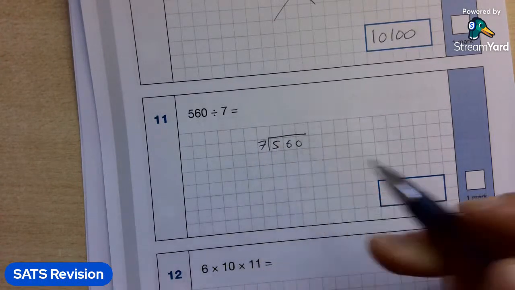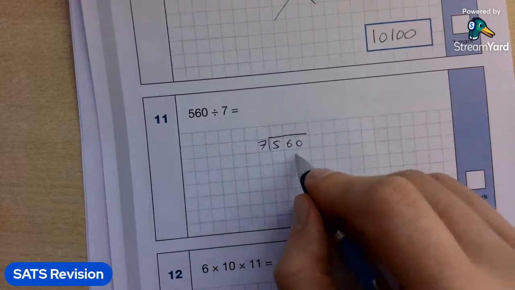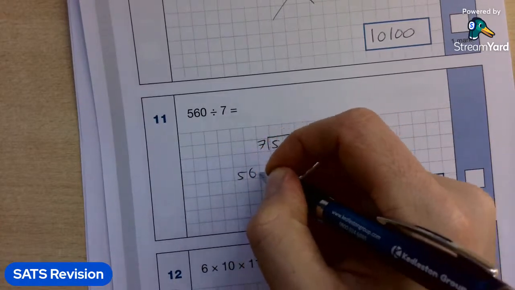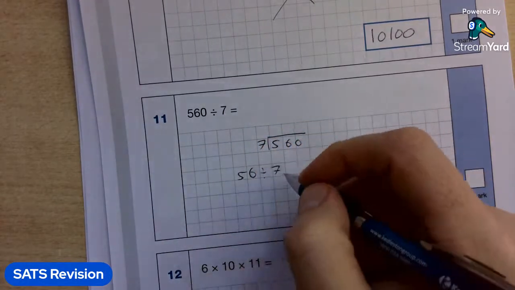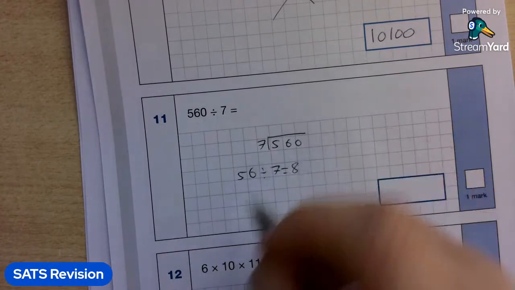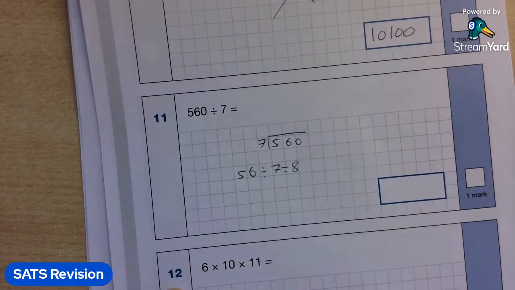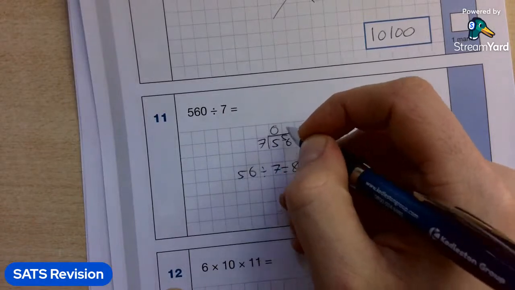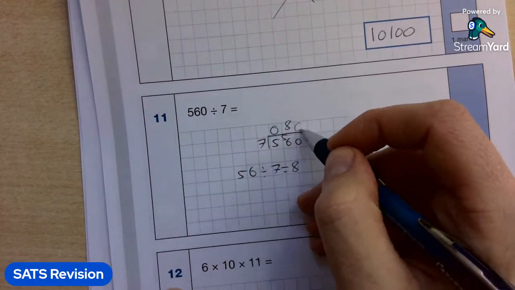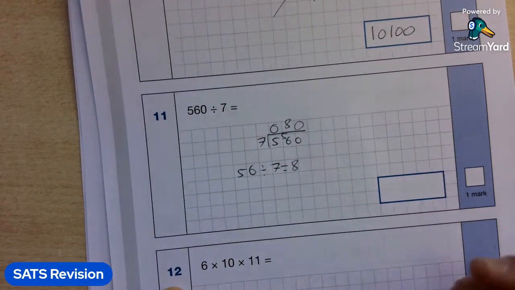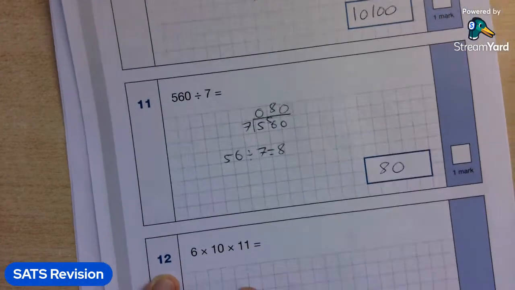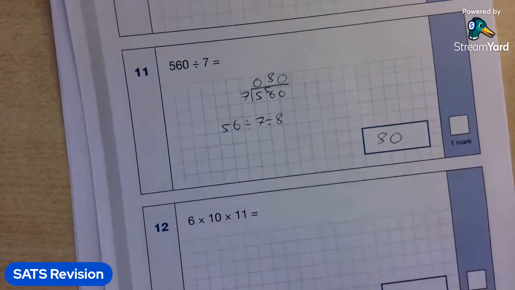Instead of doing it all like this, what you can do in division, if you know 56 divided by 7, because I know that is 8, that's going to save me a lot of time already. So I already know that's 0, that's 5, 8 there, doesn't go into 0, so that's 80. Little maths tricks will just save you time, okay?